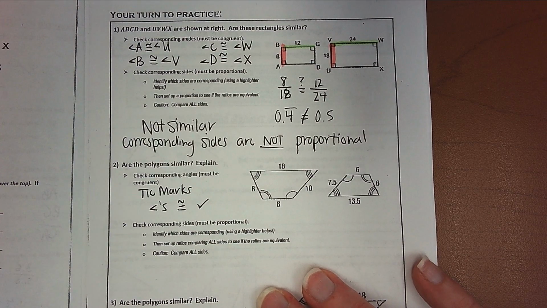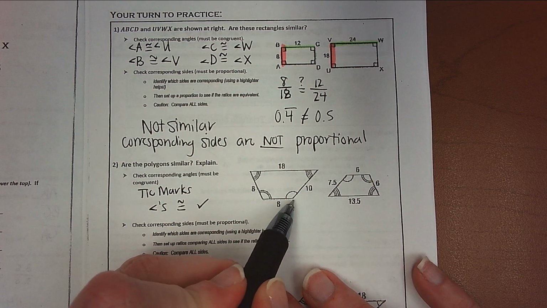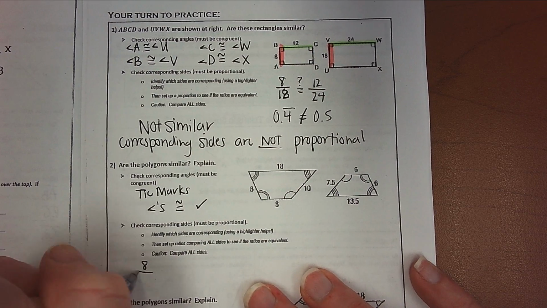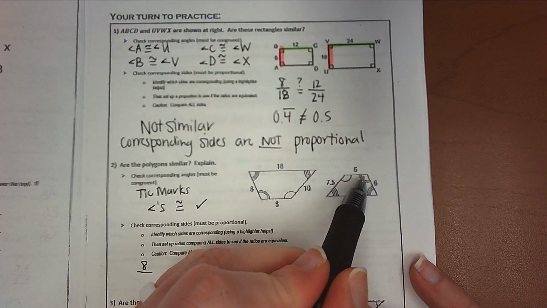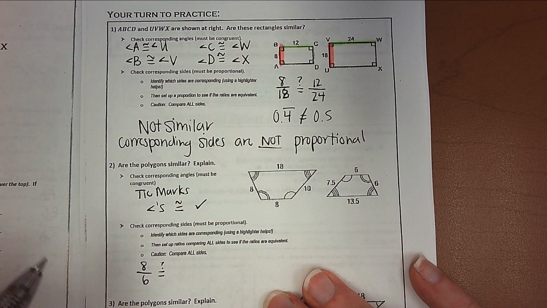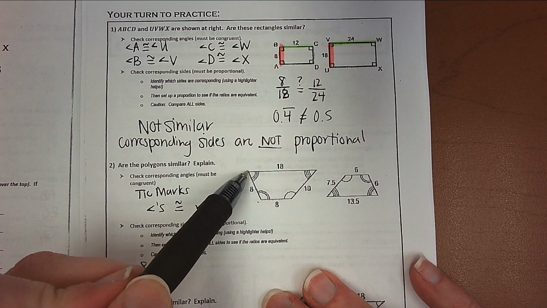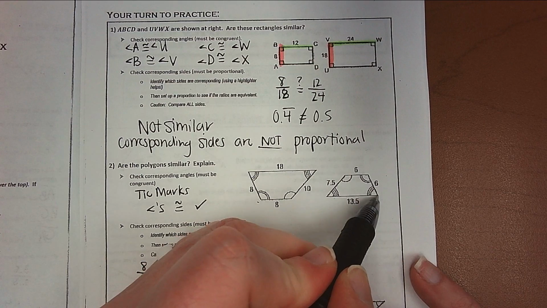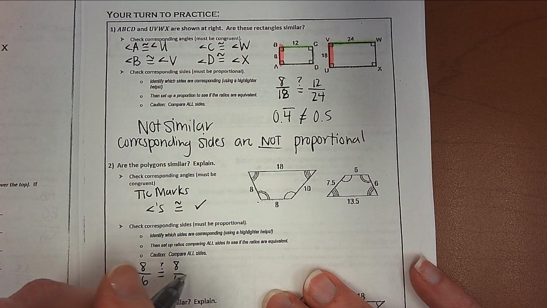So we're good there. Now we just have to check the sides to see if they're proportional, and we have to set up our ratios and compare all sides. So I'm going to start with the side that goes from 1 to 2. From 1 to 2 is a side length of 8. And so on this other one, from 1 tick mark to 2 tick marks, my measure is 6. I want to know if that's equal to, from 2 to 3, I have another 8. And over here, from 2 to 3, I have another 6.